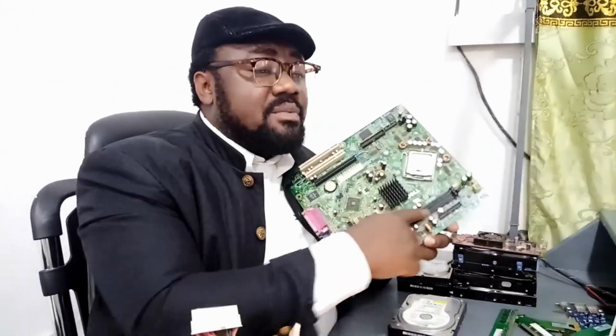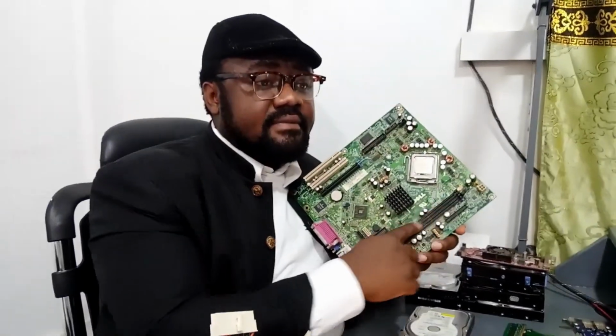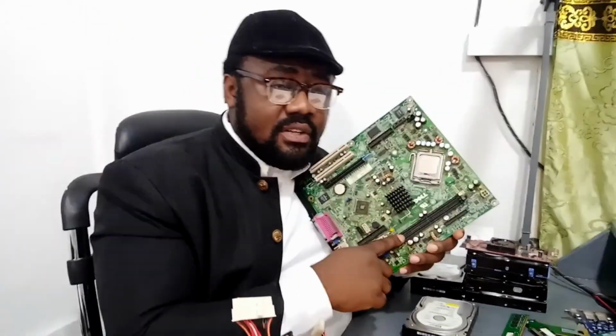Now, this particular slot, what is the name of this slot? This is called RAM slot. What do we fix here? RAM. What is RAM?